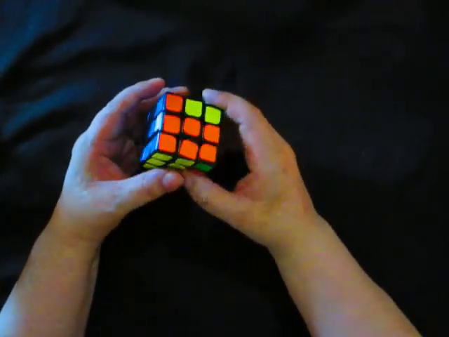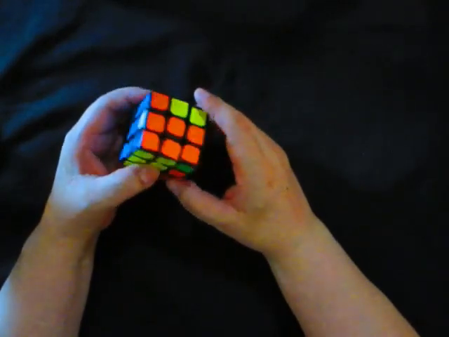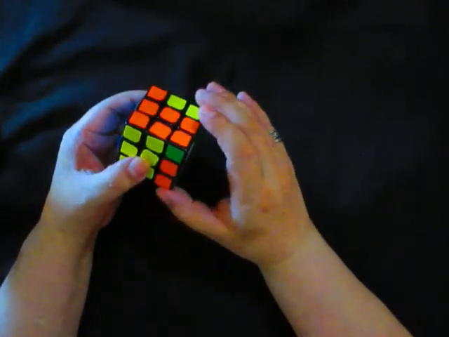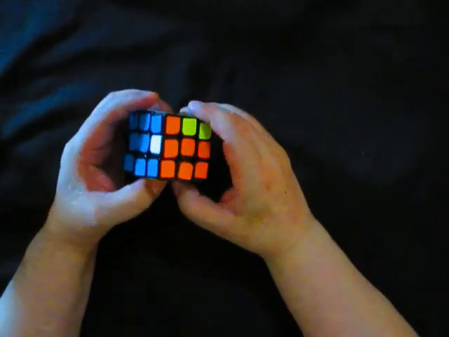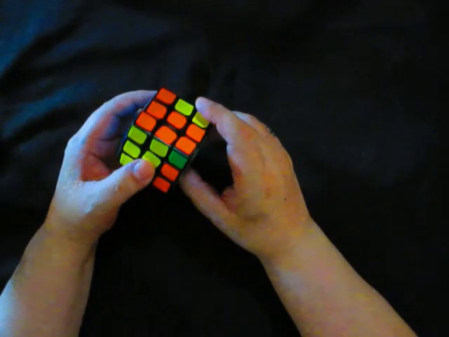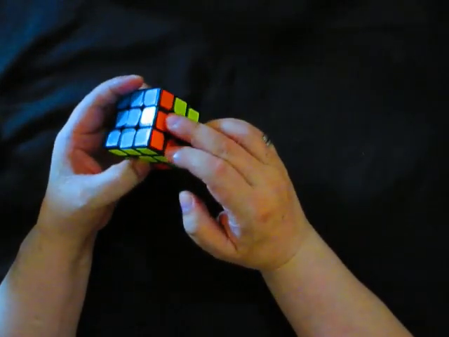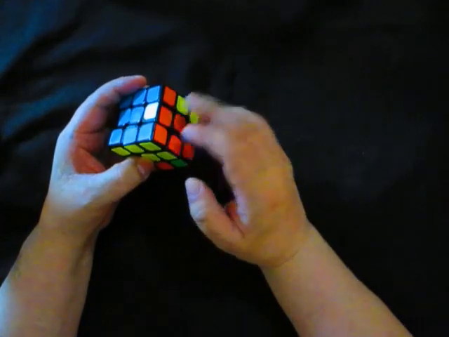So if we do the basic math, we only have to do no more than 2 times that change-up algorithm to get these 3 edge pieces in a variation where we can solve it.